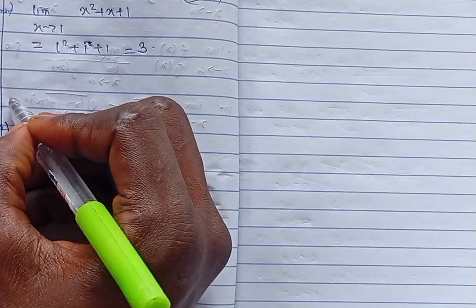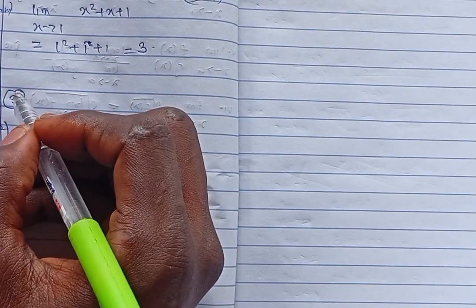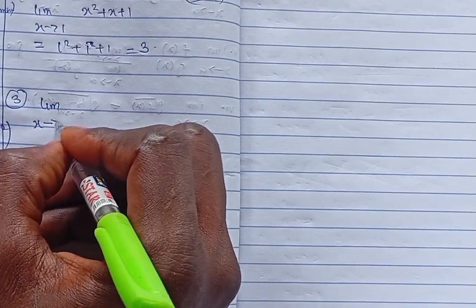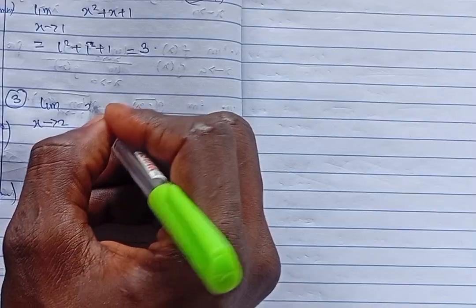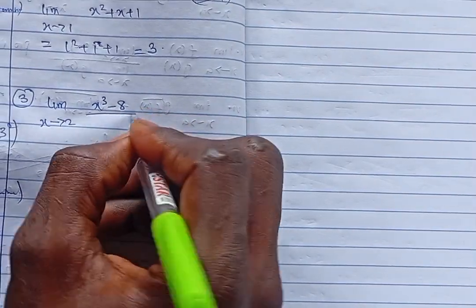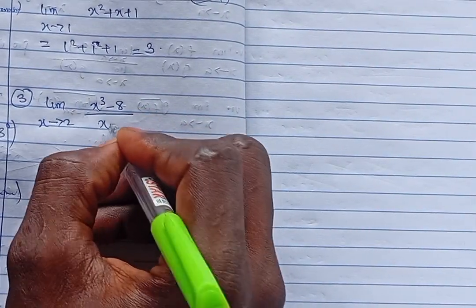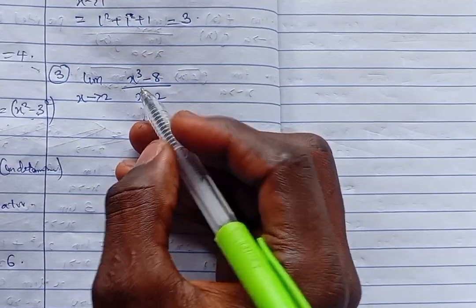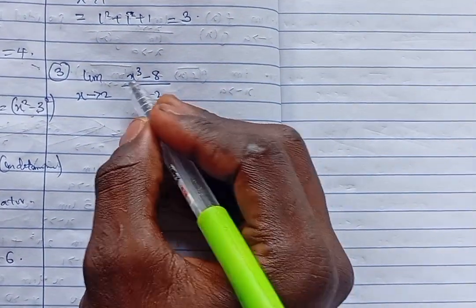Let's move on to the third question, which says the limit as x tends to 2 of (x cubed minus 8) over (x minus 2). Here too you can use division by factorizing this.